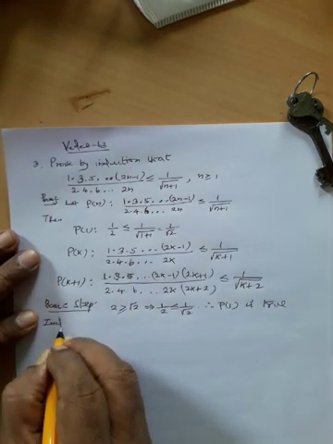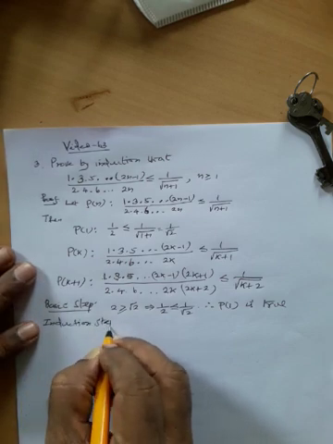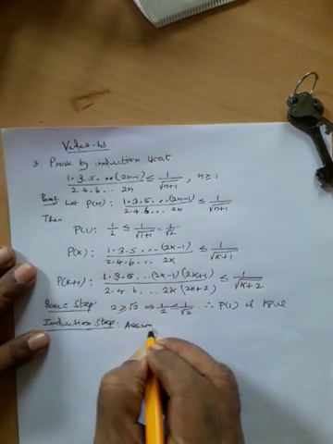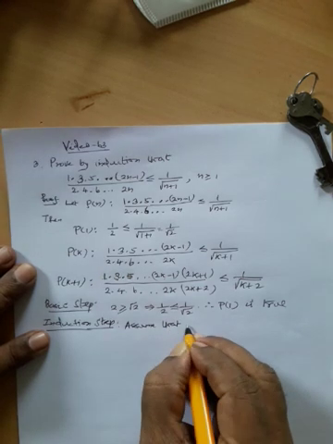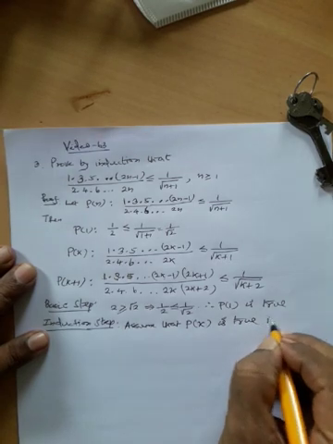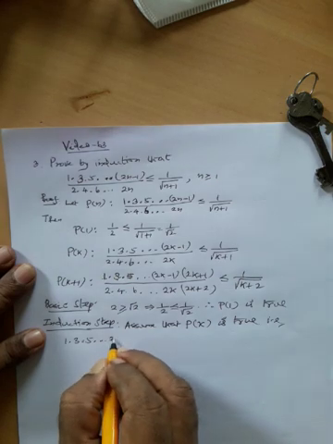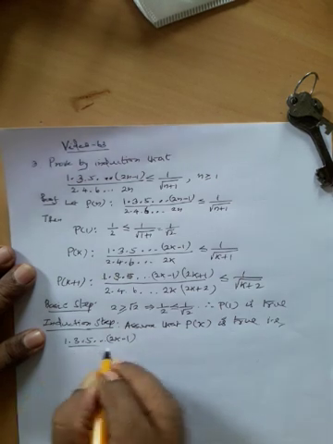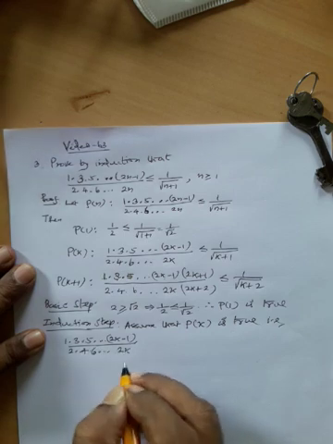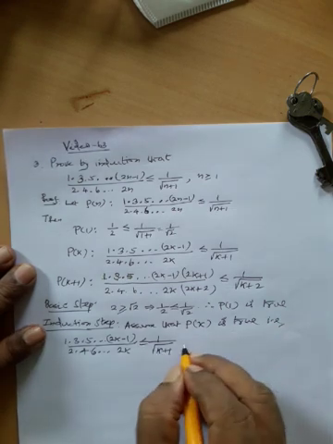Induction step. Assume that P(k) is true, that is 1 × 3 × 5 × ... × (2k − 1) divided by 2 × 4 × 6 × ... × 2k is less than or equal to 1 / √(k + 1).